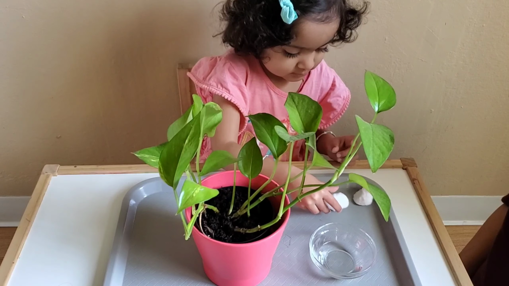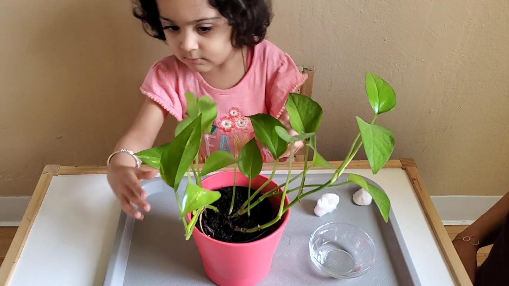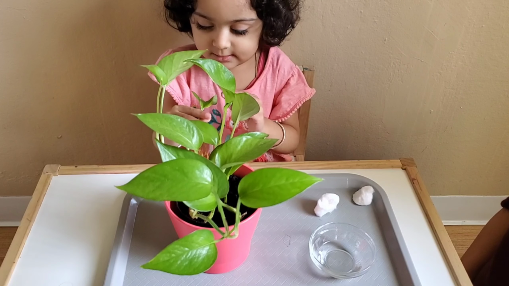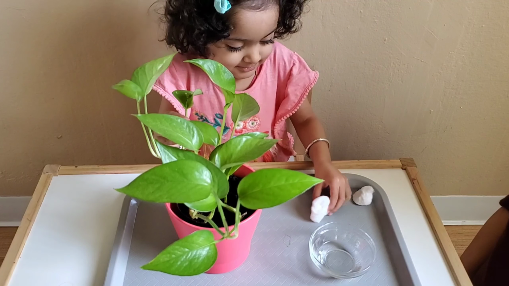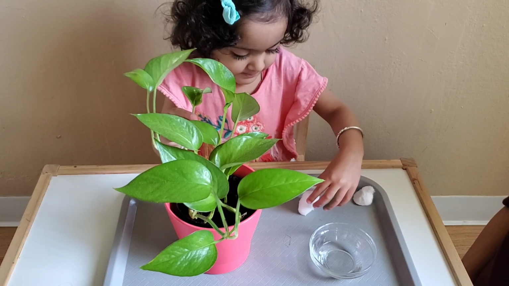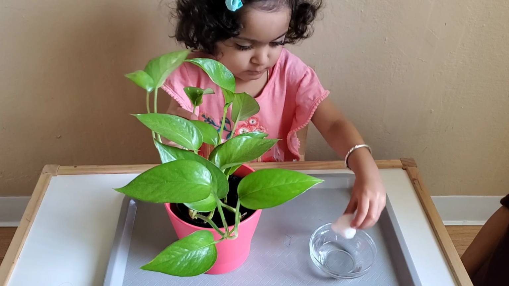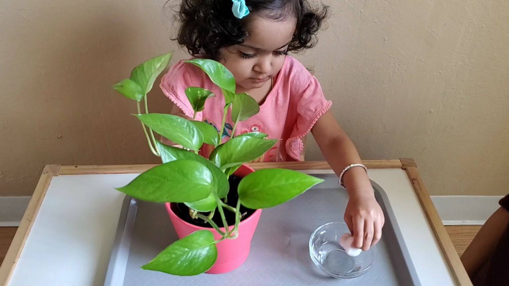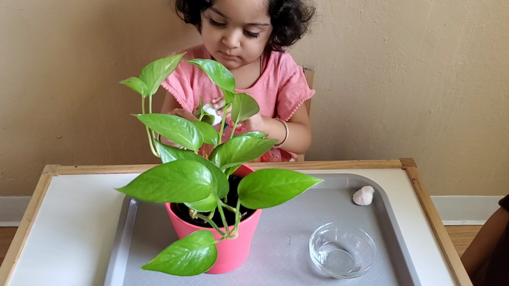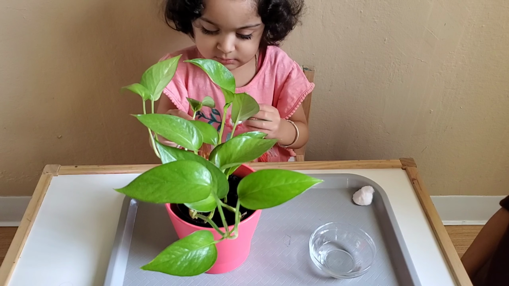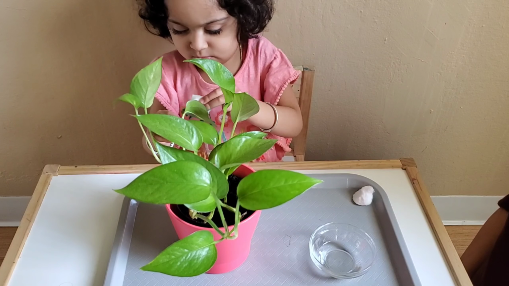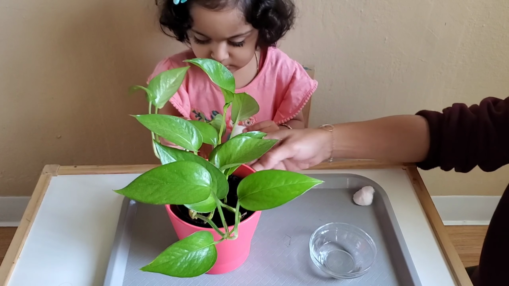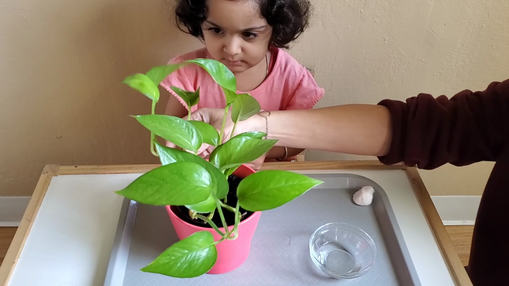Let's take another leaf. Look. Do you see the dust? Okay, be gentle. The plant should not tilt so much. Thoda sa. Okay?